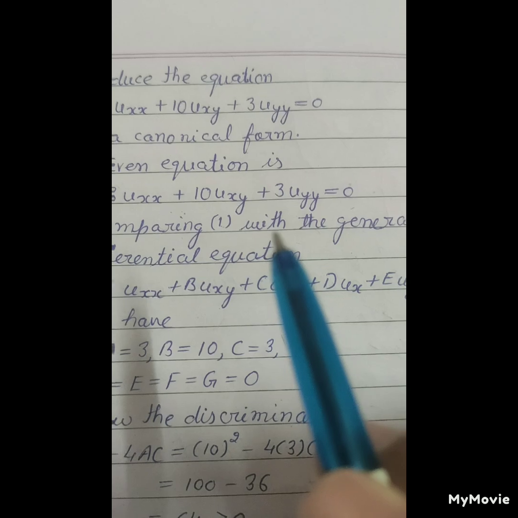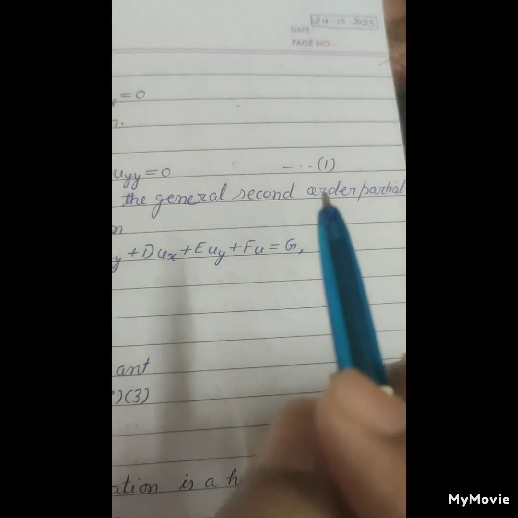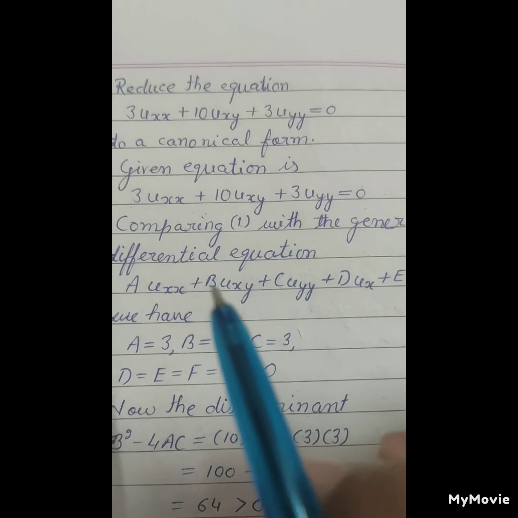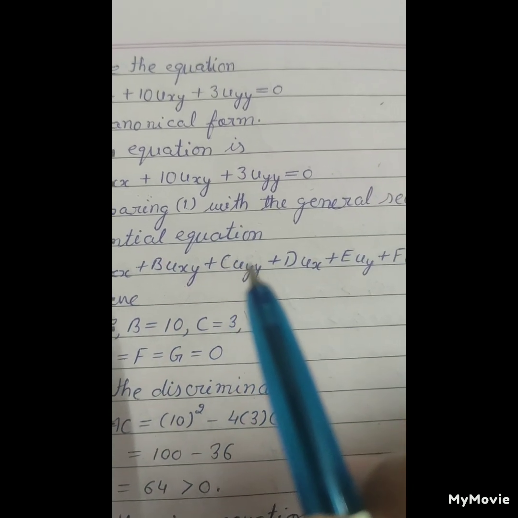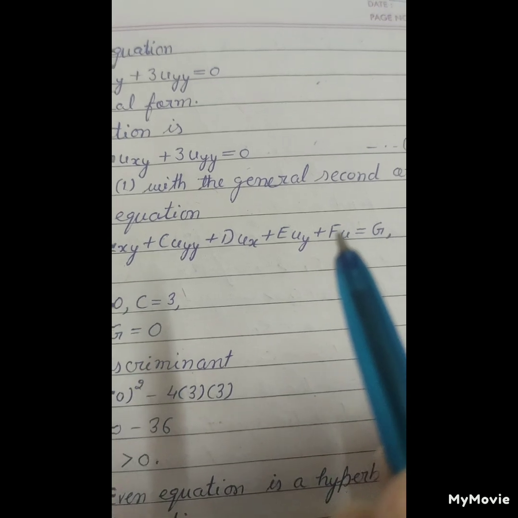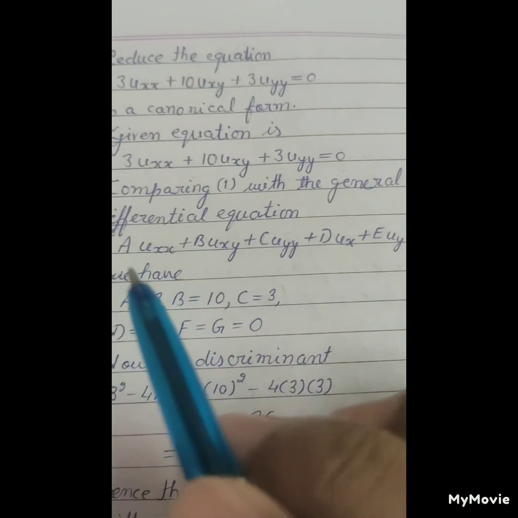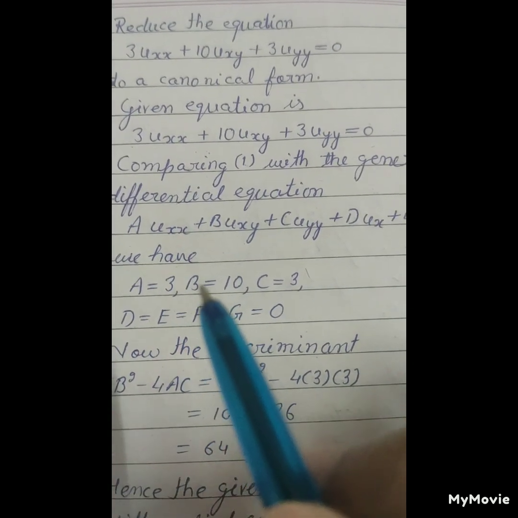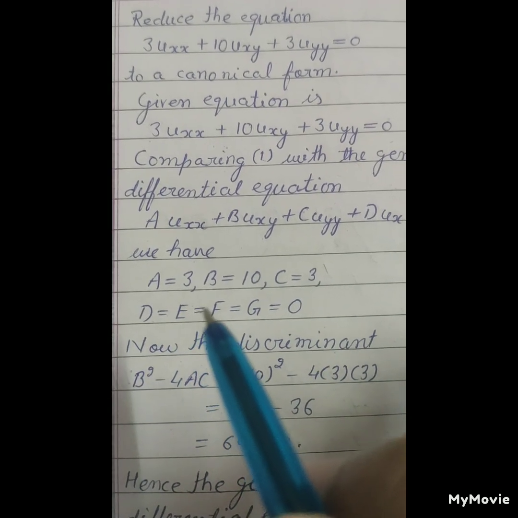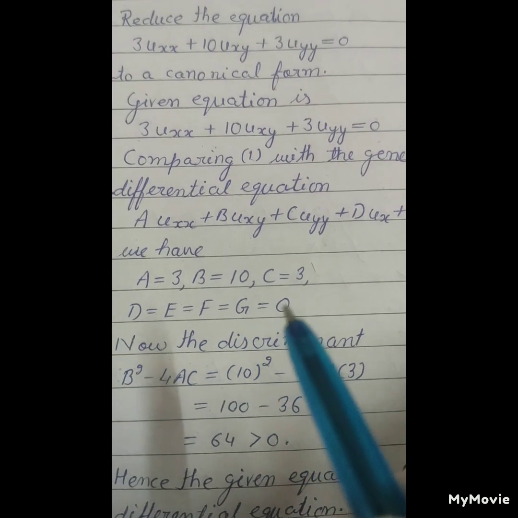Equation 1. Comparing equation 1 with the general second order partial differential equation a u_xx + b u_xy + c u_yy + d u_x + e u_y + f u = g, we have a = 3, b = 10, c = 3, d = e = f = g = 0.